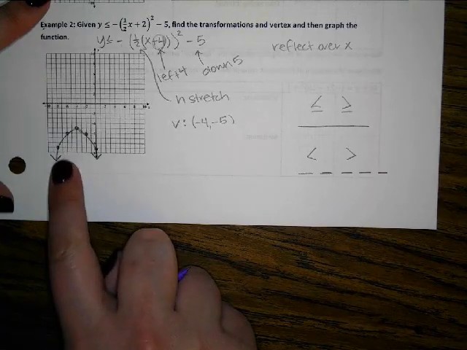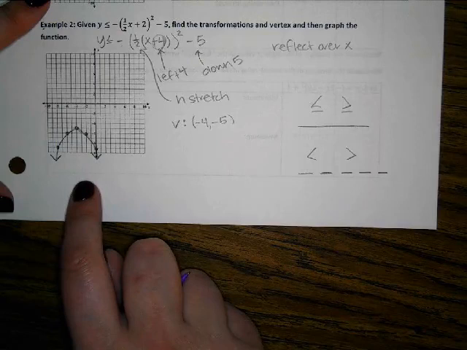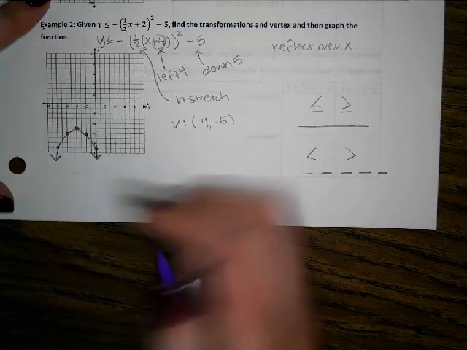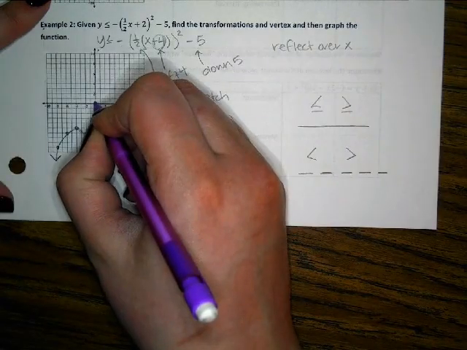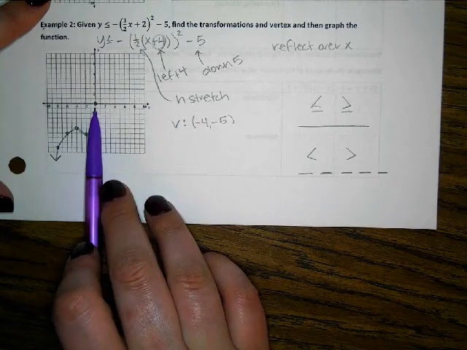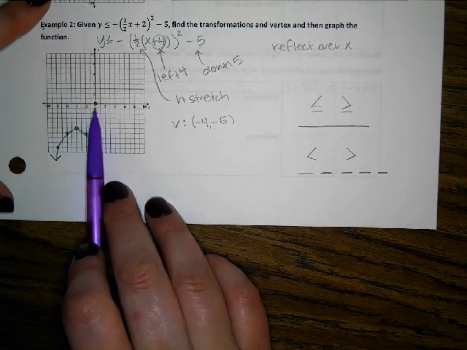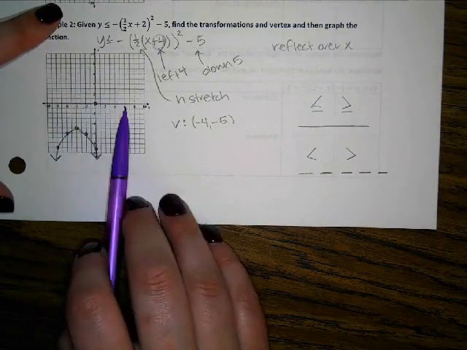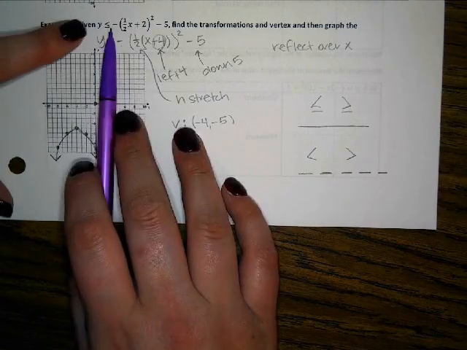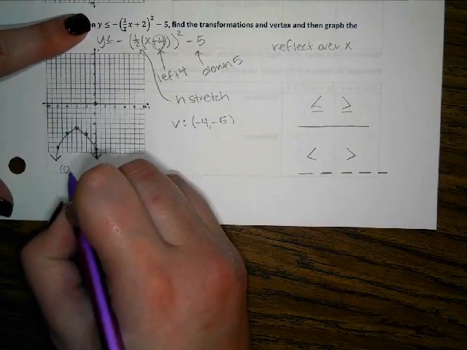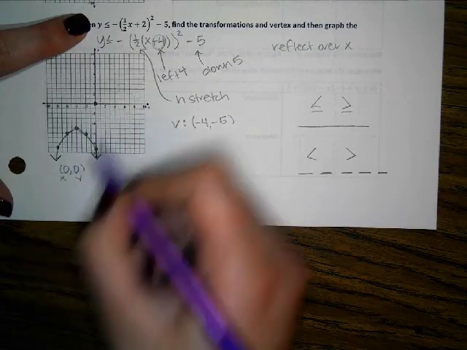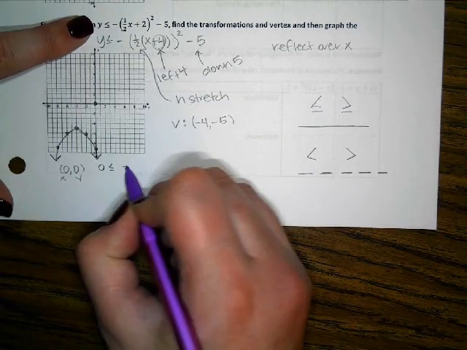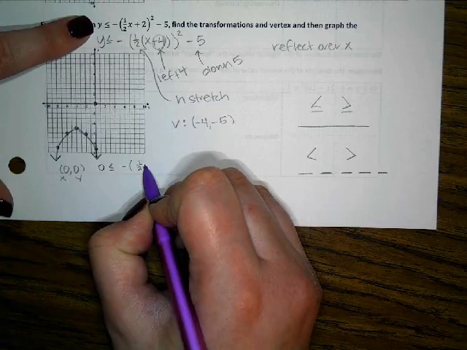What point would you guys like to plug in? 0, 0. And a lot of people choose 0, 0 because it's easy to plug in. 0 is the easiest number as far as multiplying it by something or adding it to something. So 0 is outside of the parabola. So we're going to plug it in and just see if it works. So 0 for x, 0 for y. And we're going to have 0 is less than or equal to negative of 1/2 times 0 plus 2 squared minus 5.